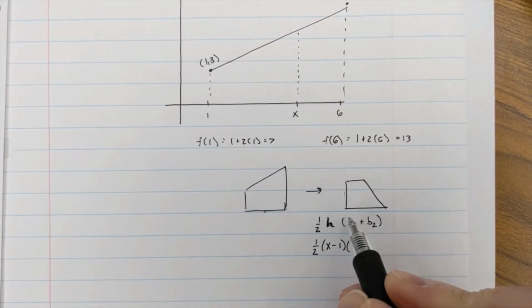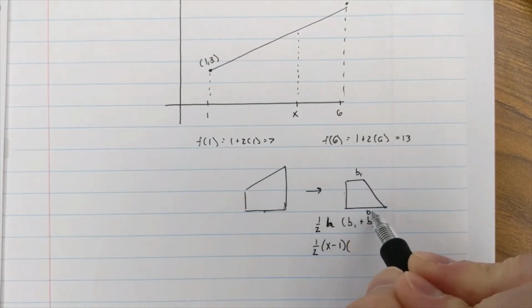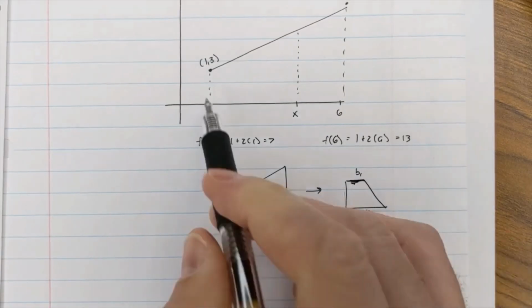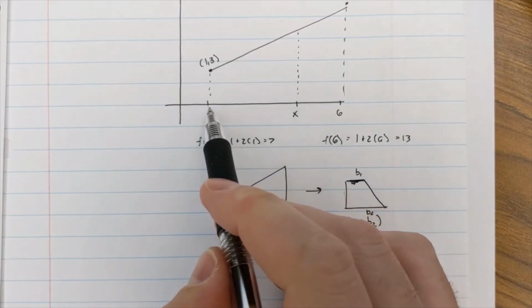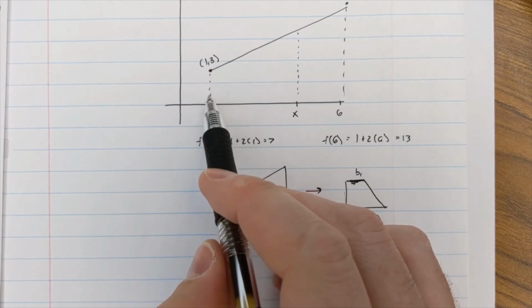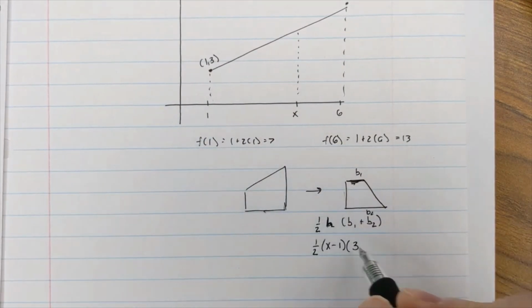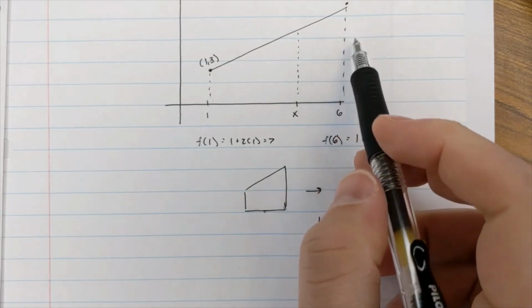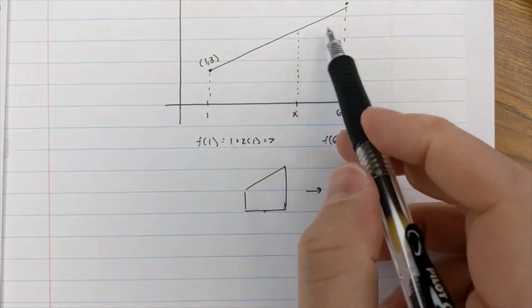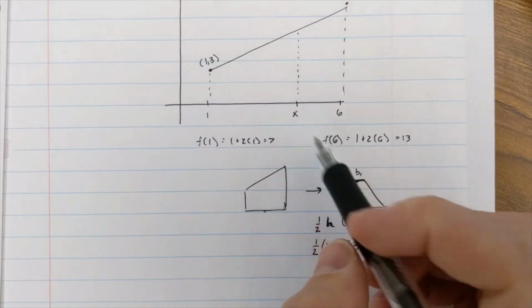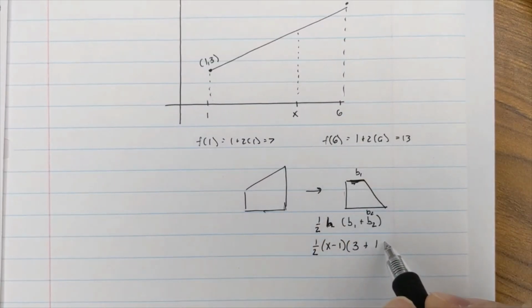Now, the bases: one of them's up here, the other one's down here. This one we know, because that's actually this edge. And at x, we know what the height is there, it's the far left side. This height is always 3. The problem is this edge over here, the other side, the B2, I don't know its measurement. It's 1 plus 2x.